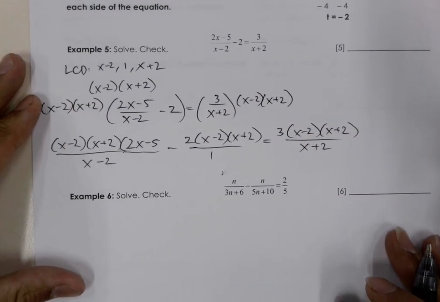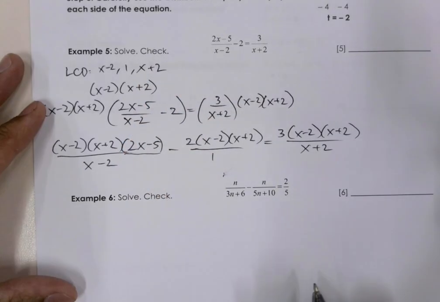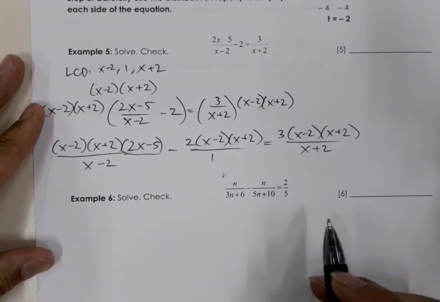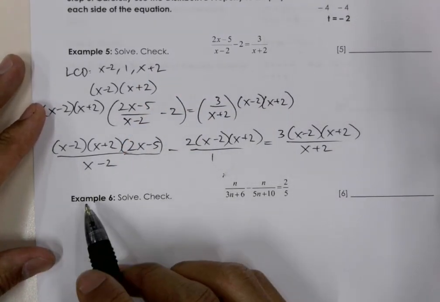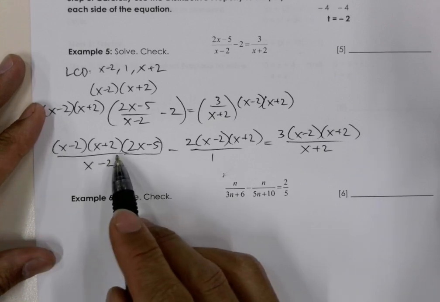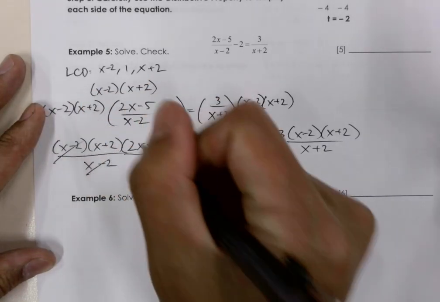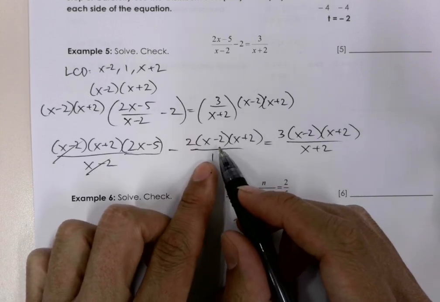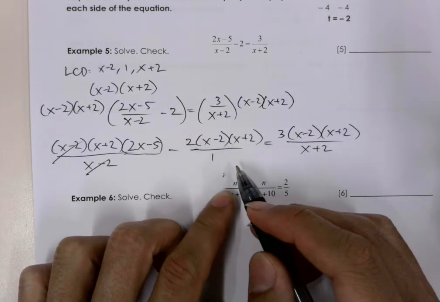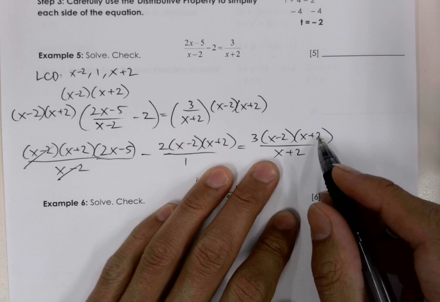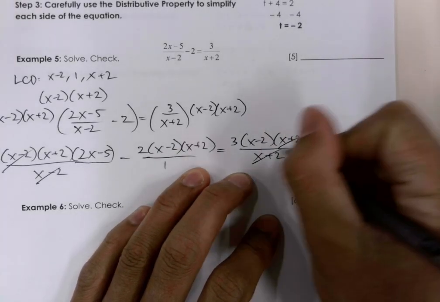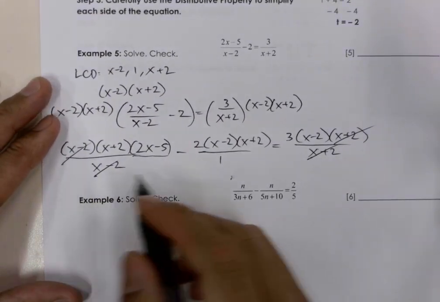Alright, so got a lot of factors there. So now finally what are we going to do? We're going to go ahead and cancel out common factors. So we got an x minus 2 on the numerator, x minus 2 in the denominator. Those are going to cancel out. And then over here we have an x plus 2 and an x plus 2, so those two can cancel out. Okay. So what are we left with?